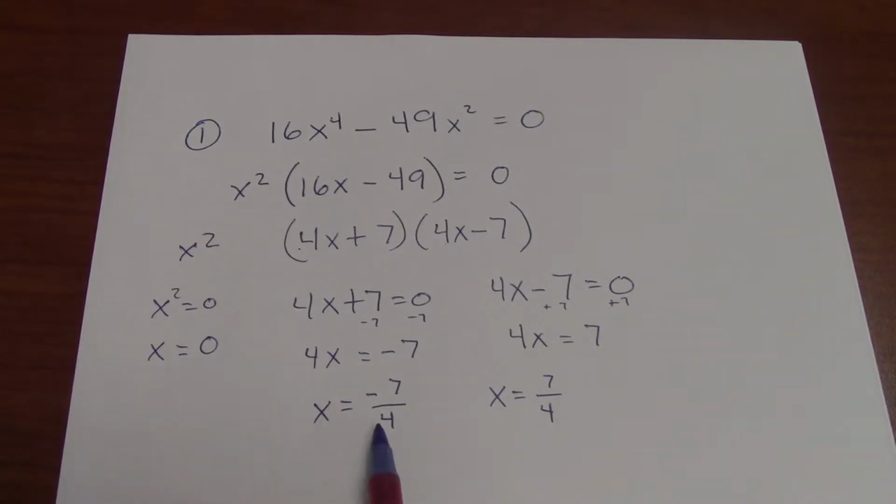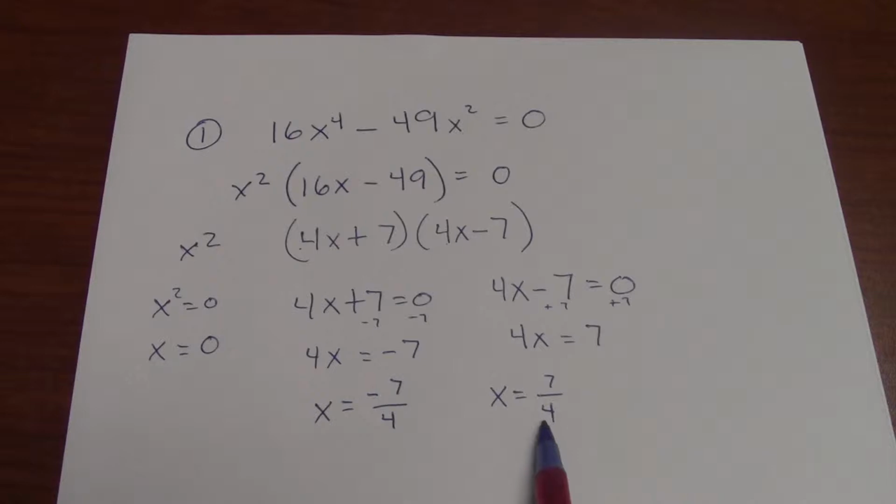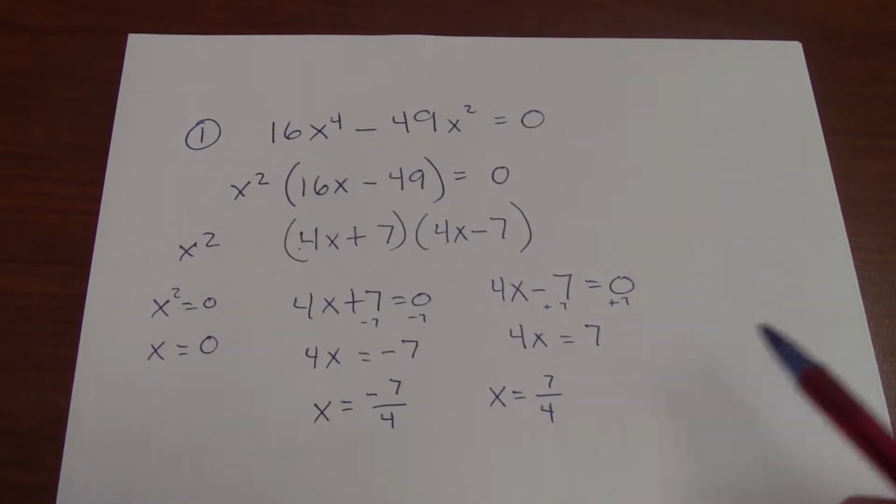So your answer is 0, negative 7/4, and 7/4.